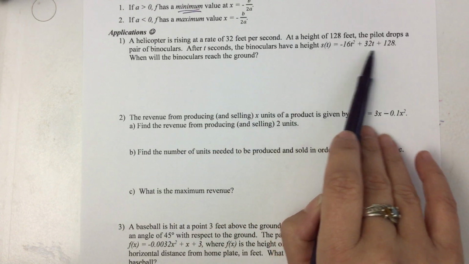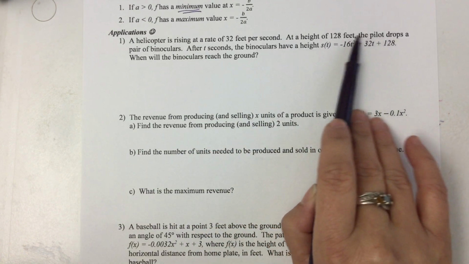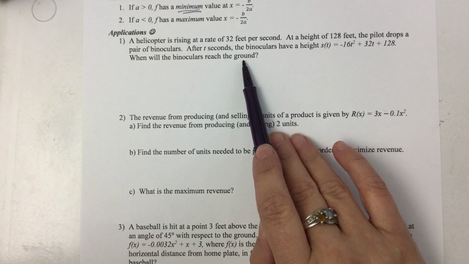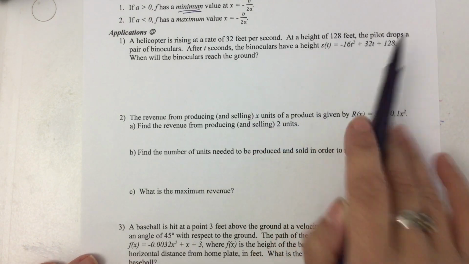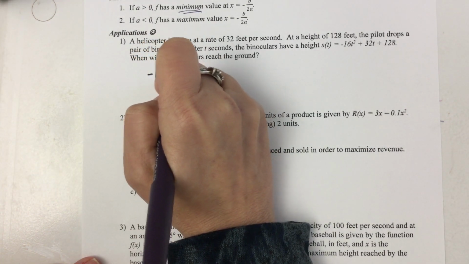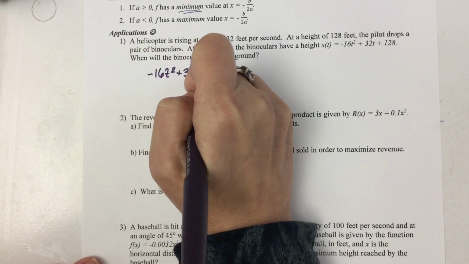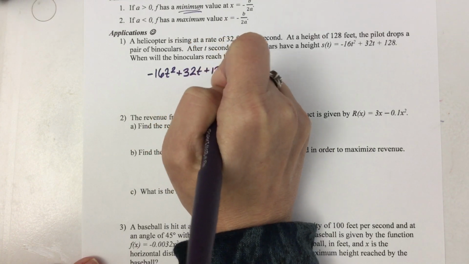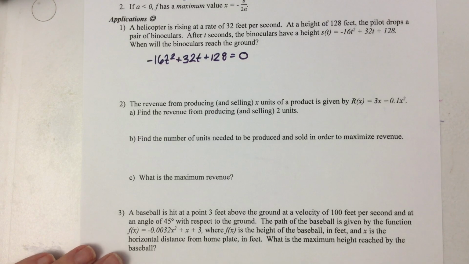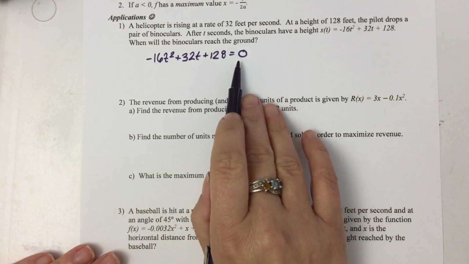Okay, so this represents the height of the binoculars. If you want to know when they hit the ground, you set this thing equal to 0. Negative 16t squared plus 32t plus 128. When will they hit the ground? That means when will this equal 0?